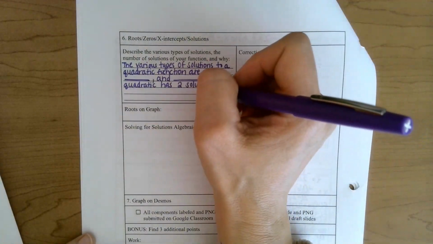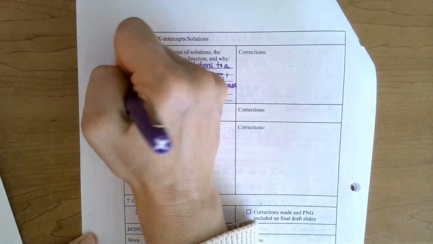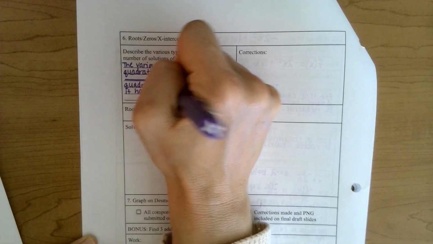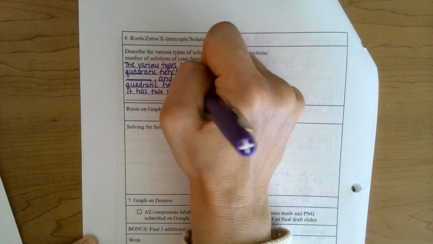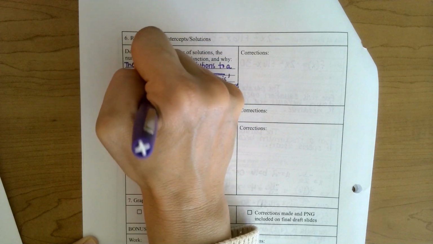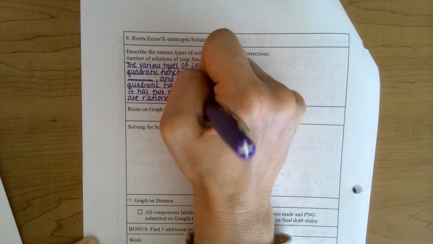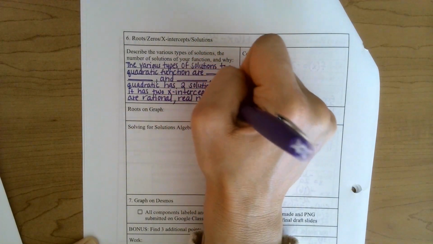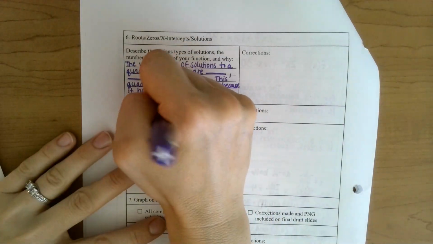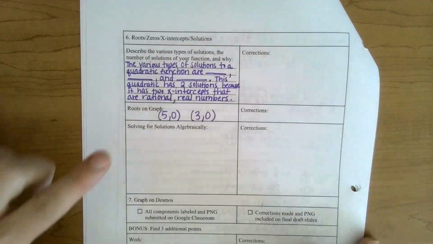So this quadratic has 2 solutions because it has 2 x-intercepts that are rational real numbers. And then my roots, as I just pointed out on the graph, were 5, 0 and 3, 0. So now let's solve that algebraically.